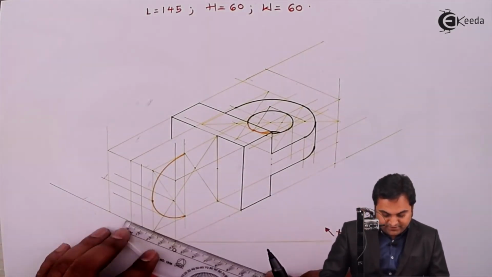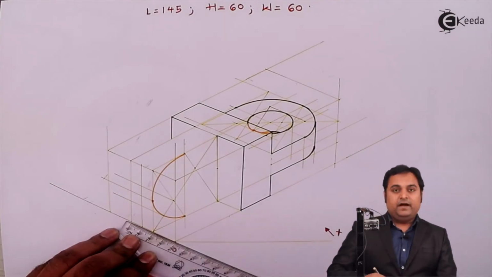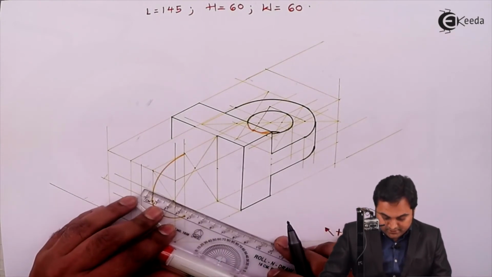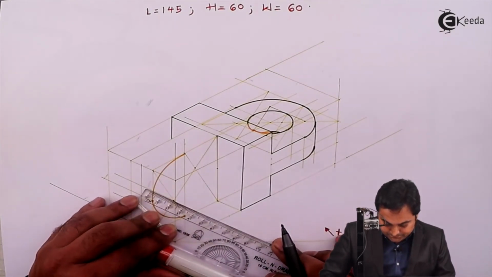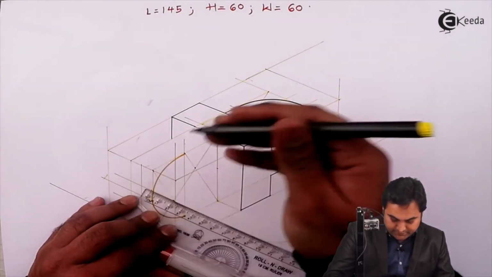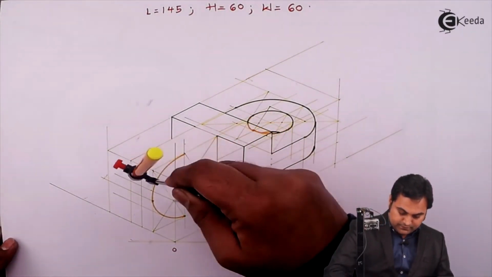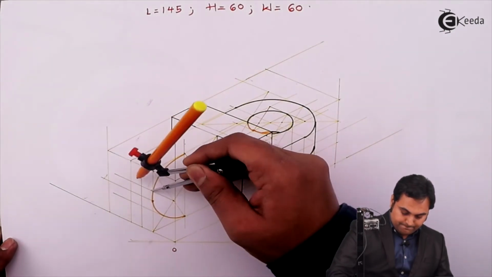Now, since it is having a width of 20 mm, it means I need to draw the semicircle on this plane 20 mm behind. I'll take this center 20 mm behind. Now this is the new center. The radius will be same. Center is shifted.